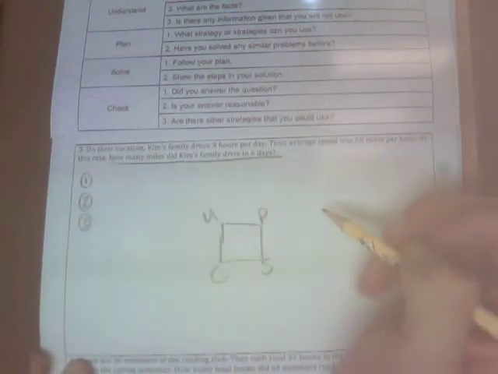How many miles did Kim's family drive in 6 days? That's what I'm going to write down here. How many miles did Kim's family drive in 6 days? That's step 1. What are you asked to find?